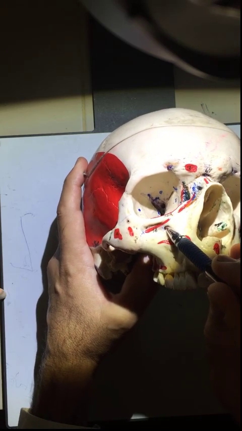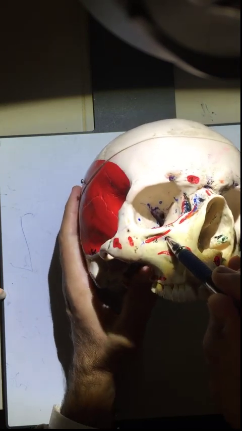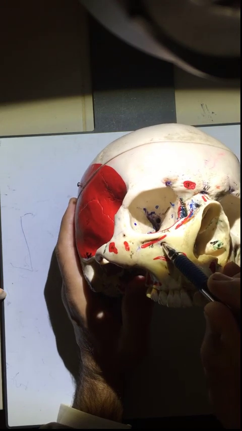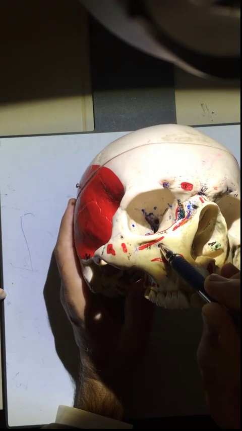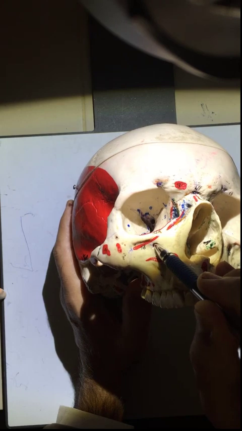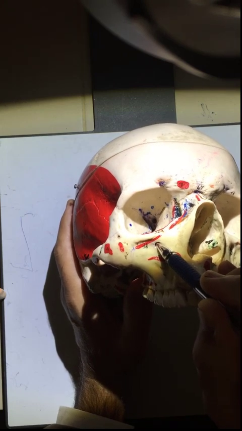There is the infraorbital nerve, which is the continuation of the maxillary nerve. Maxillary nerve is one of the branches of the trigeminal nerve.